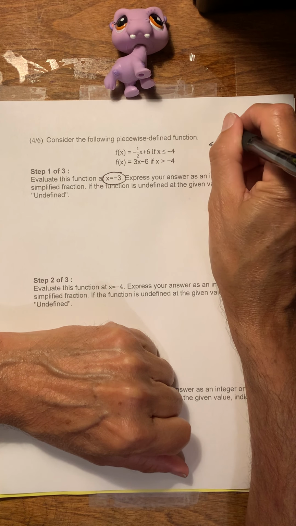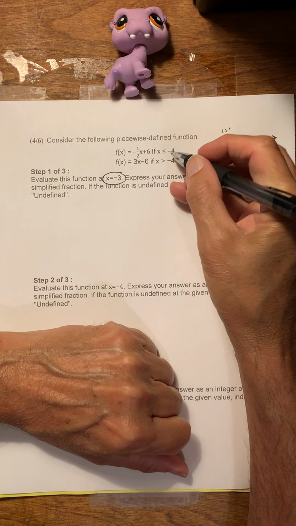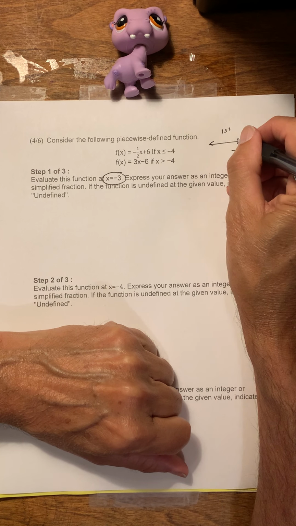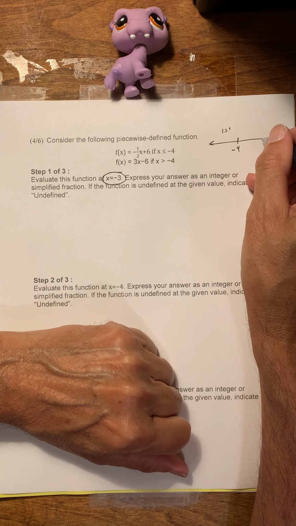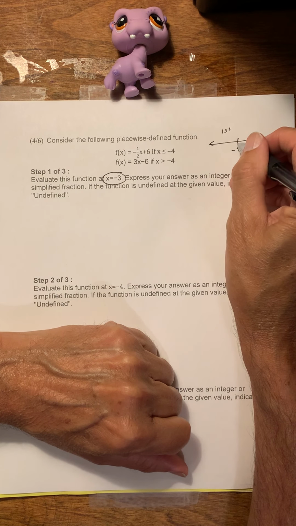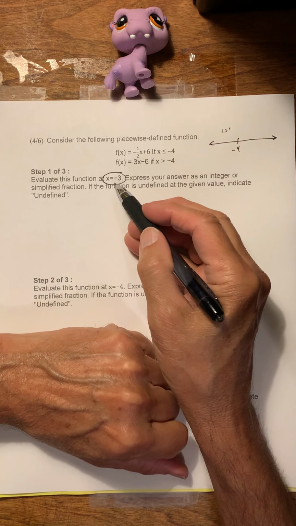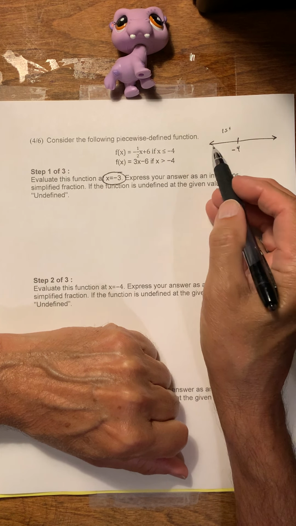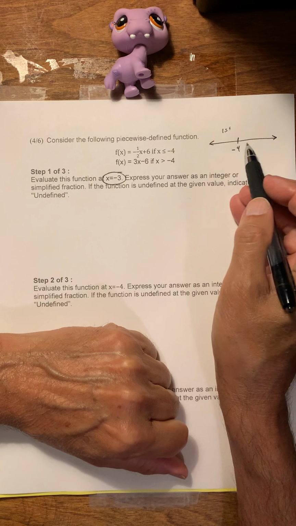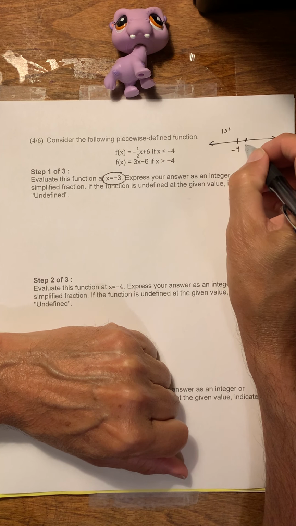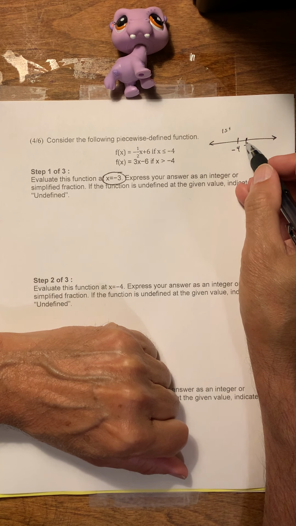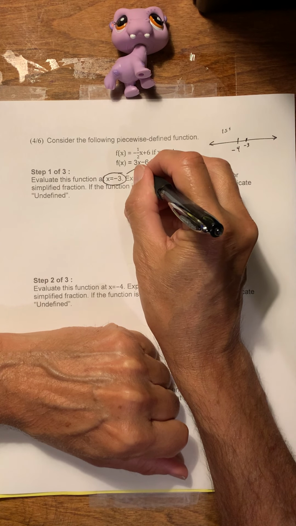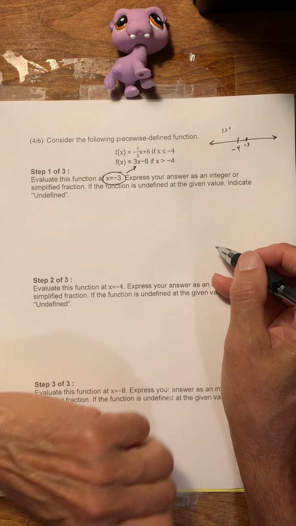Here's the first part, less than or equal to -4. And here's the second part, greater than -4. -4 is my breaking point. So where is -3 on this graph? Oh yeah, it's right there. So -3 is part of this particular function.